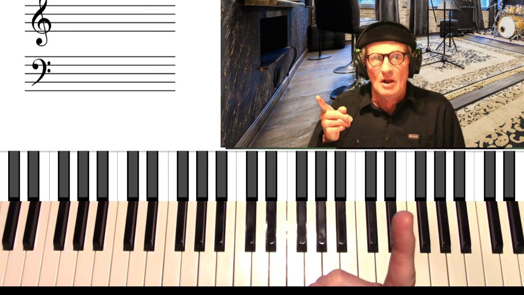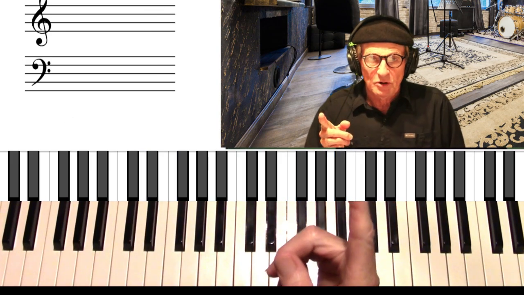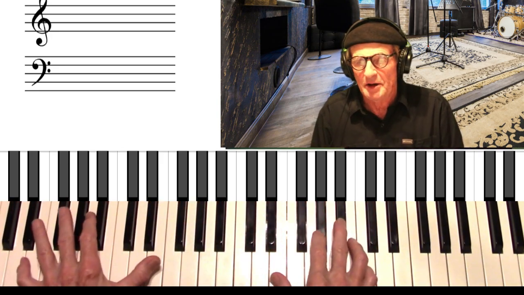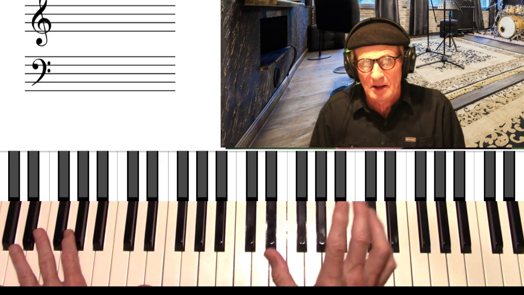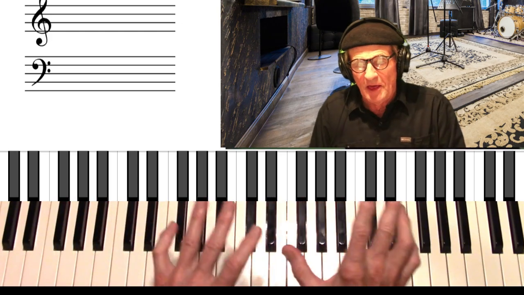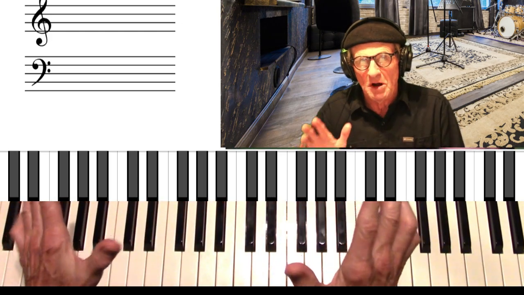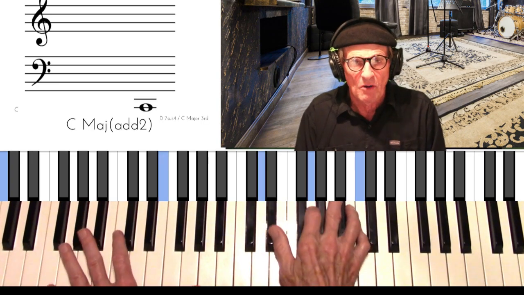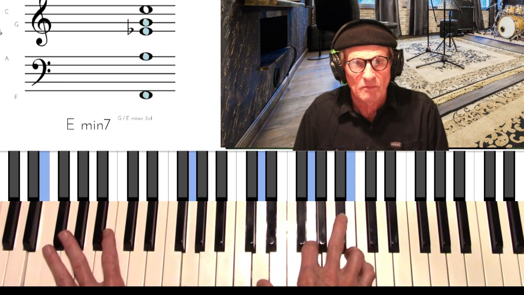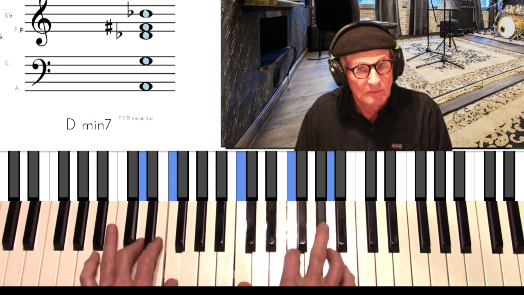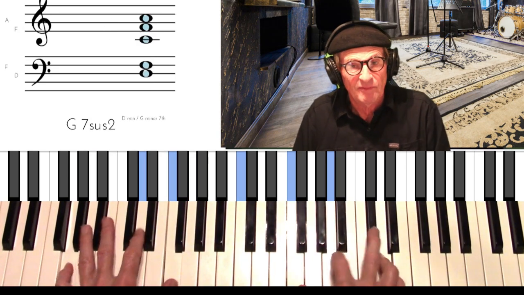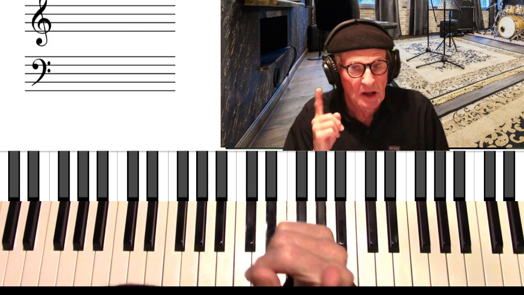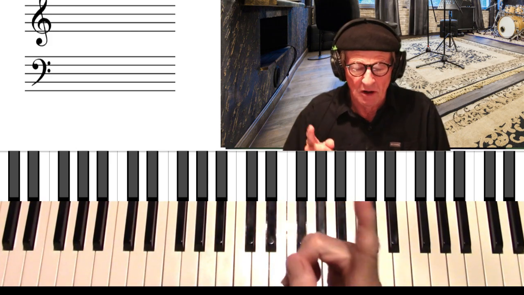You see, I think the important thing to learn here is not only how to use these turnarounds, but to learn how to voice them so that they sound good melodically as well as harmonically. So this sounds good, to get me to that first melody note of the song.